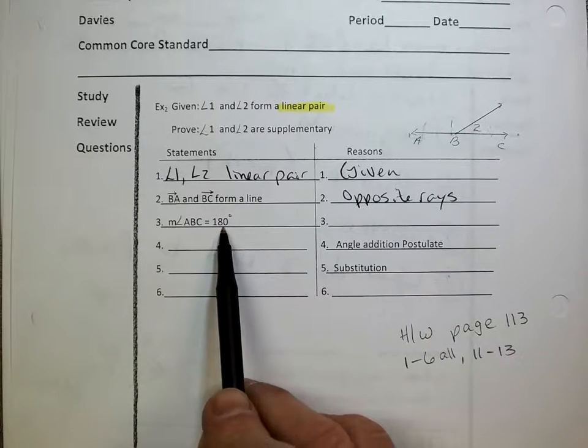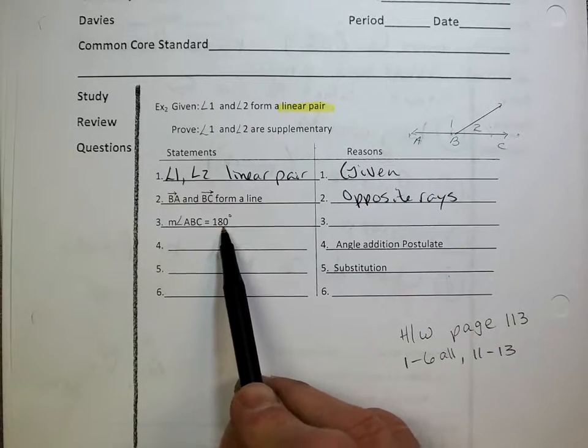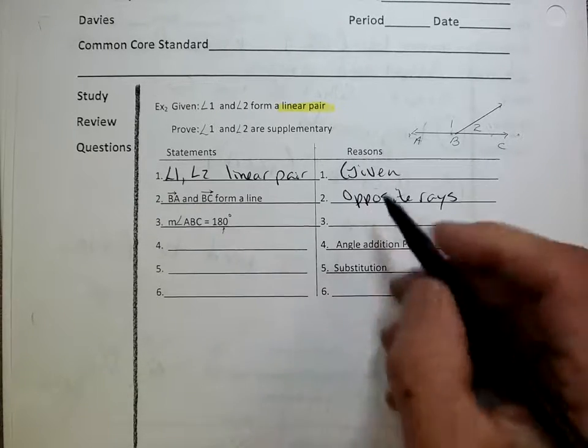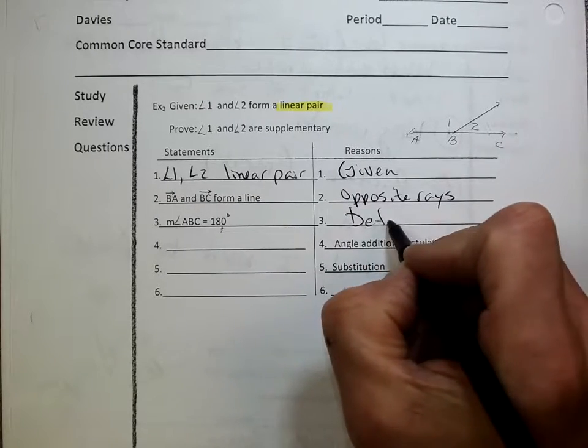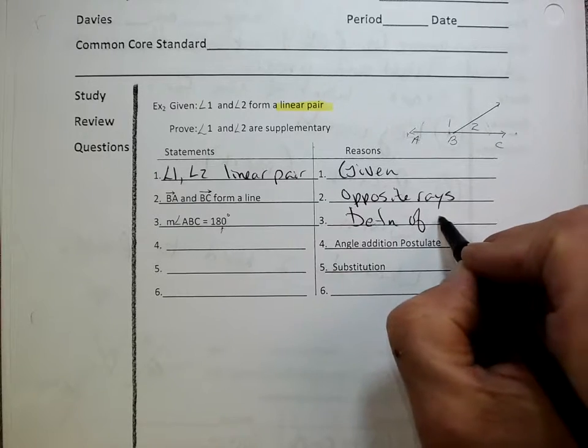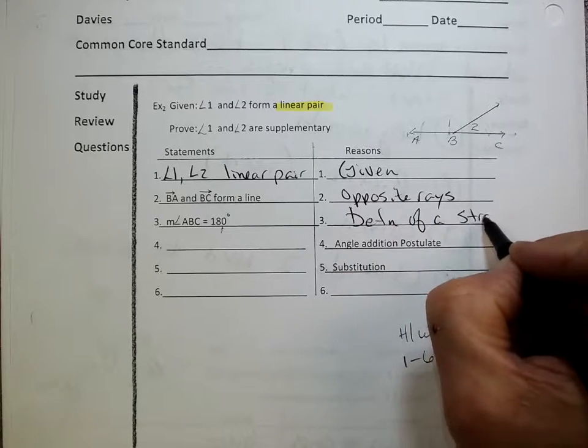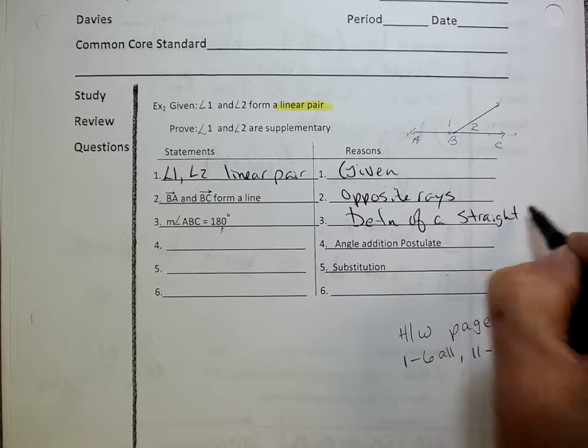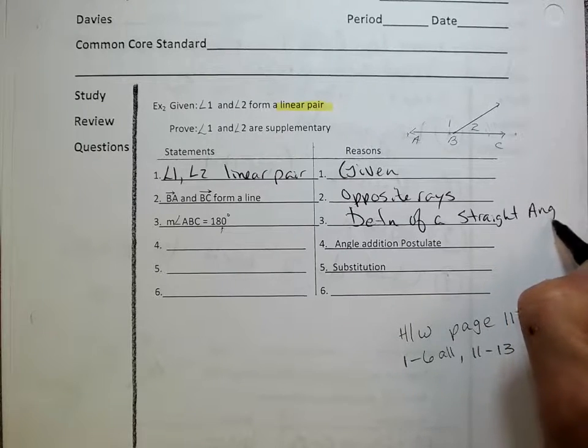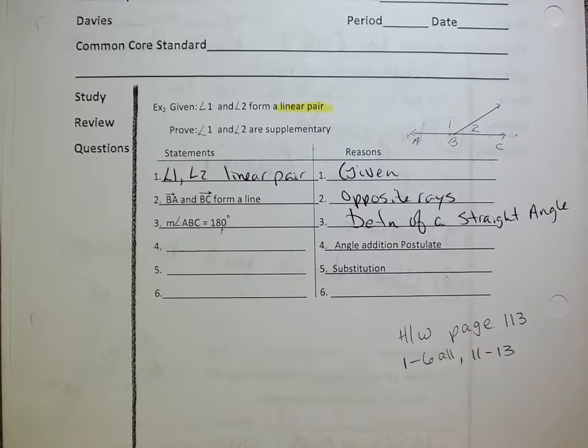That's just a straight angle. We call it a straight angle. So that's basically the definition of a straight angle. They call it a straight angle because it's an angle that makes a straight line, right?